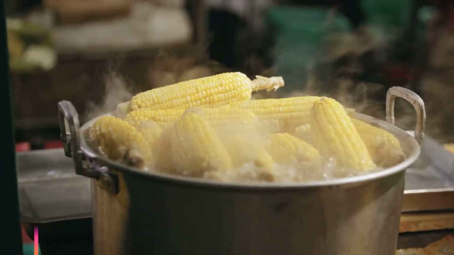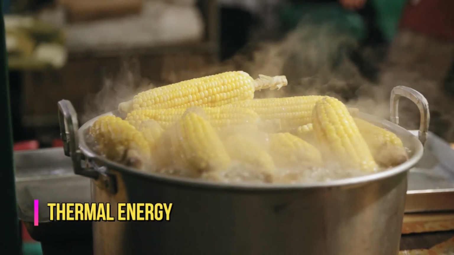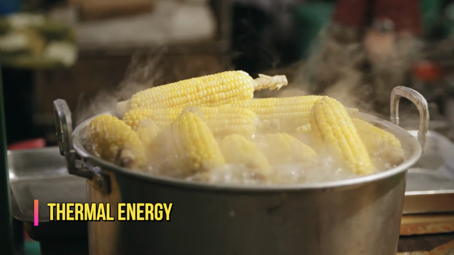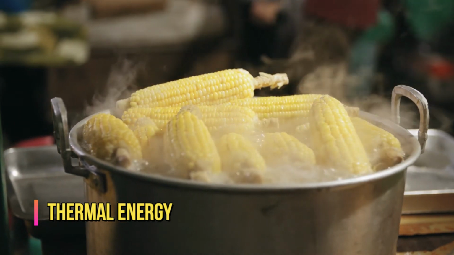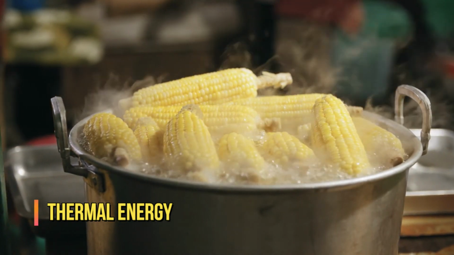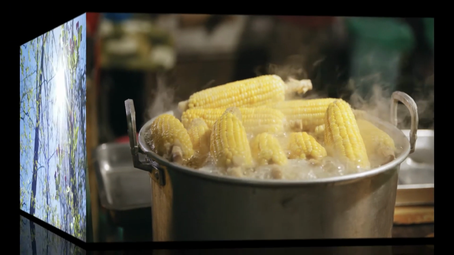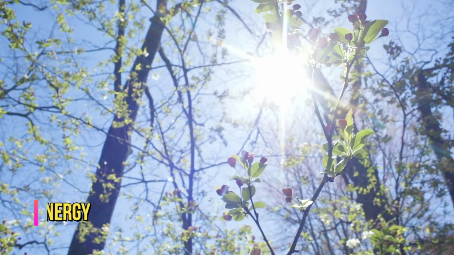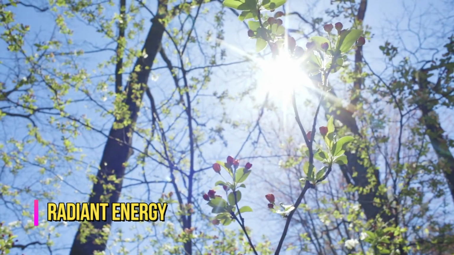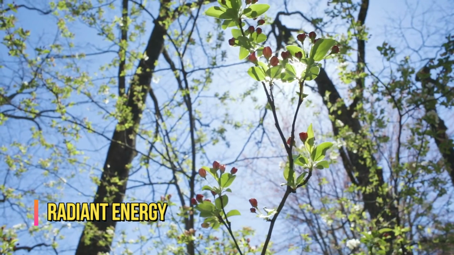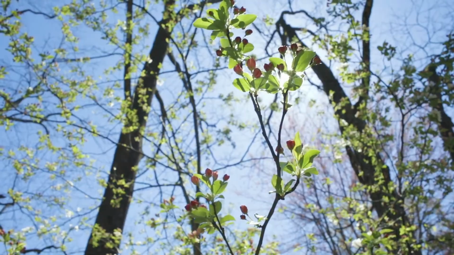Thermal energy, also called heat energy, is produced when a rise in temperature causes atoms and molecules to move faster and collide with each other. Boiling some water is an example of this kind of energy. Radiation energy is the energy of electromagnetic waves. These waves can travel through space, for example, X-rays and gamma rays.